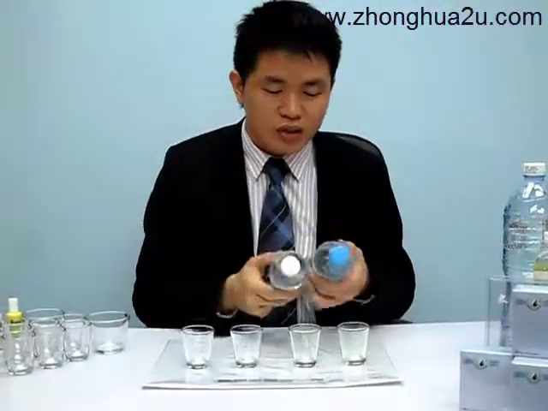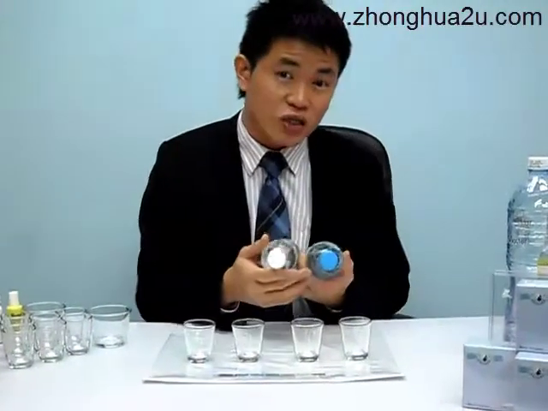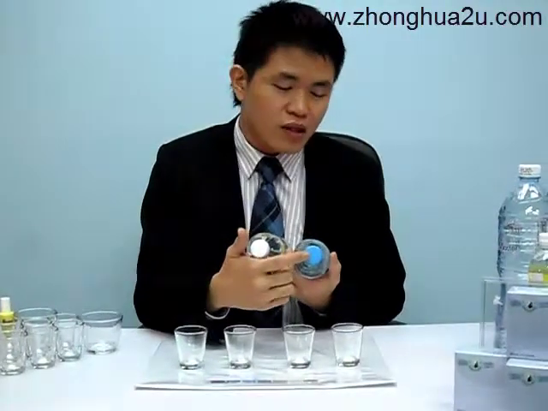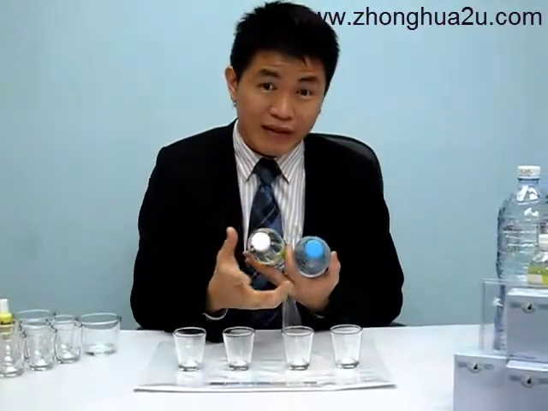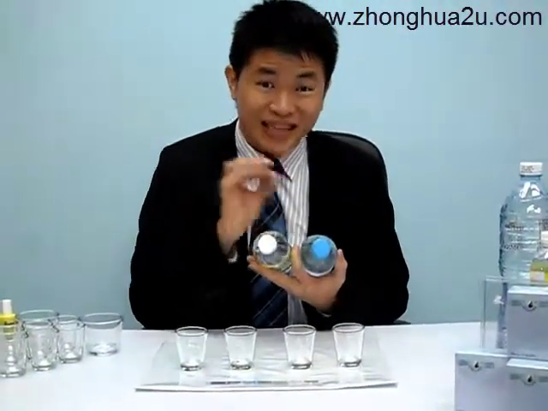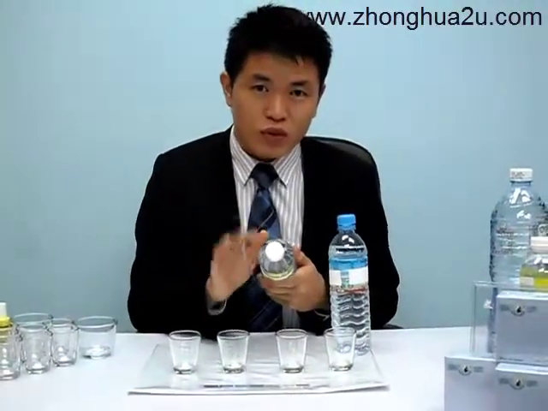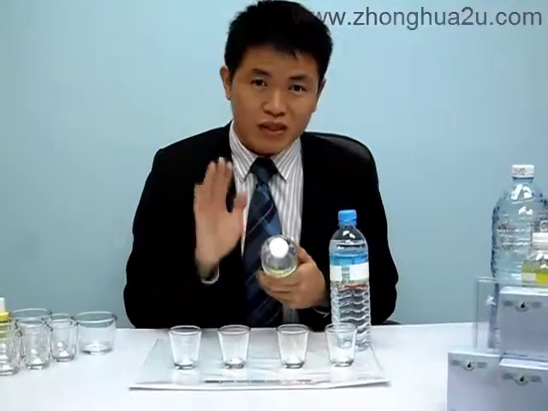How to differentiate them is by the color of the cap. It's an international standard. When you buy bottled water, the colored caps, either blue or green, are usually mineral water. It contains minerals inside the water. But the white cap is usually processed water, which is 100% pure, just H2O with no minerals inside.